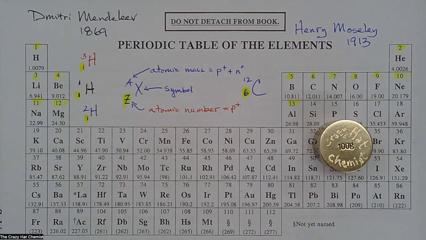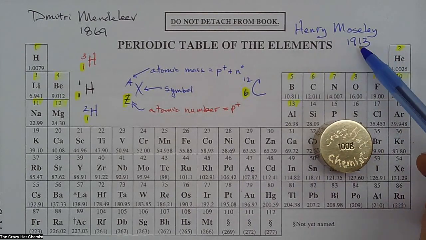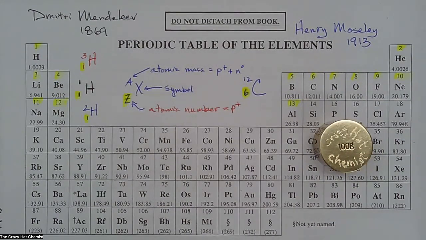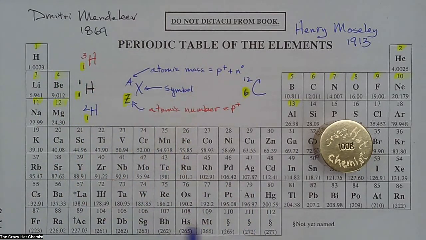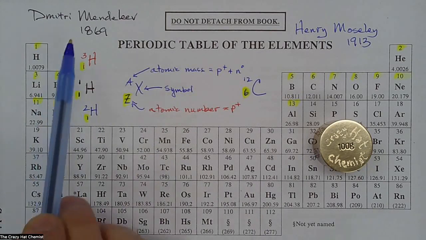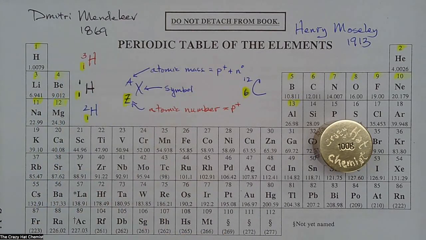All right. So that's our first question: how is the modern periodic table organized? The short answer is atomic number, number of protons. Henry Moseley was the one in 1913 to organize the periodic table as such. Dmitri Mendeleev is the father of the periodic table and organized the periodic table according to chemical and physical properties, but in 1869. And it was organized at his point in time according to atomic mass.